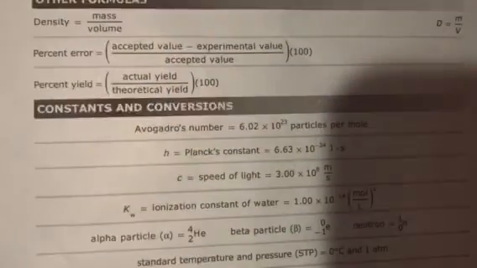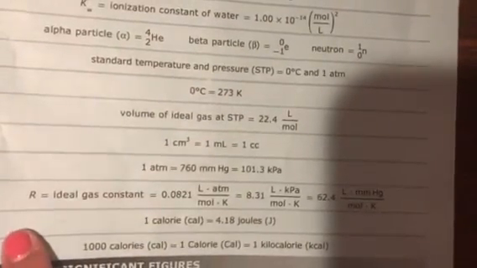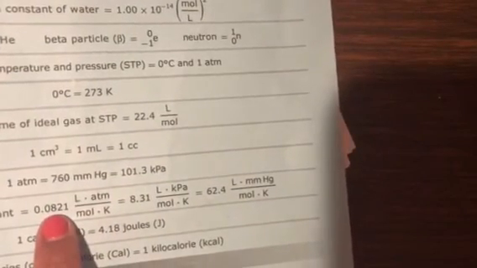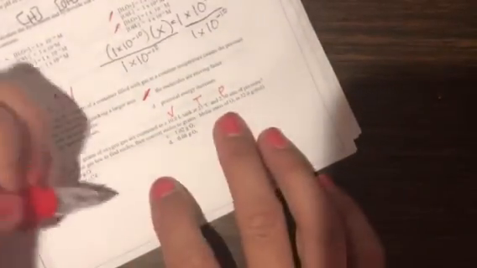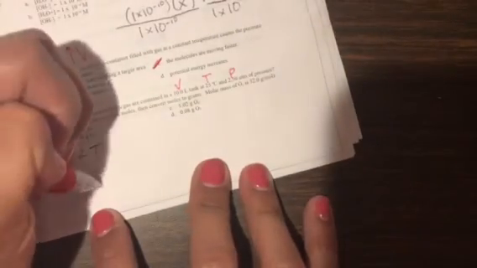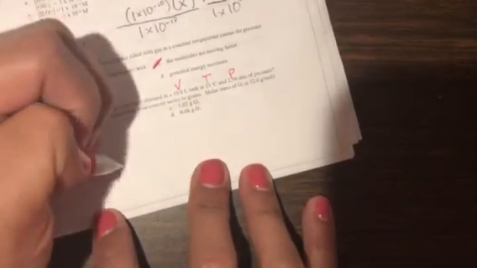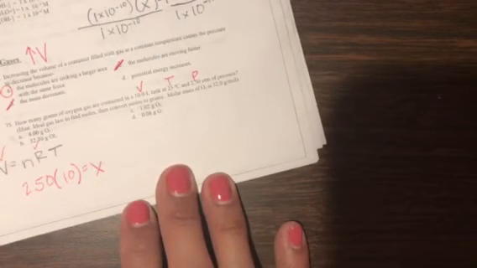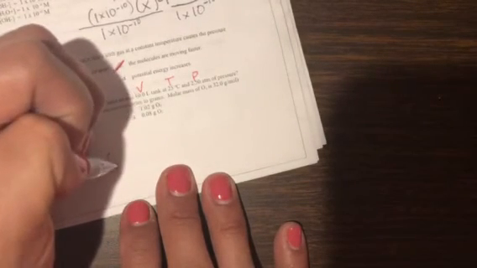So you'll need to find this, or you can write it down now on your cheat sheet. It says R right here. R equals 0.0821. So to figure this out, it's 2.50 times 10 equals X. R we just said is a constant and it's never going to change, 0.0821.